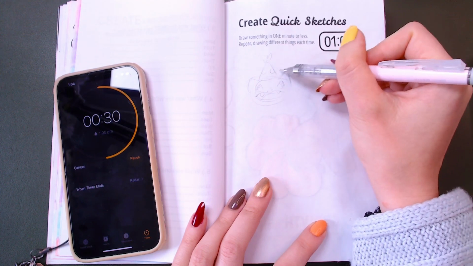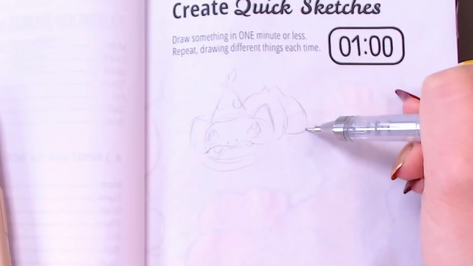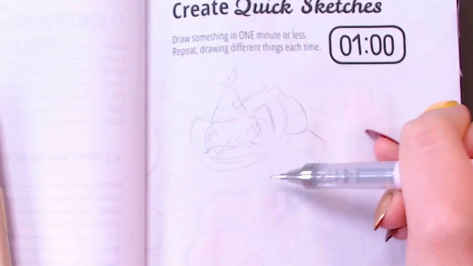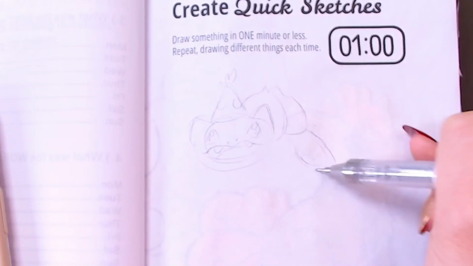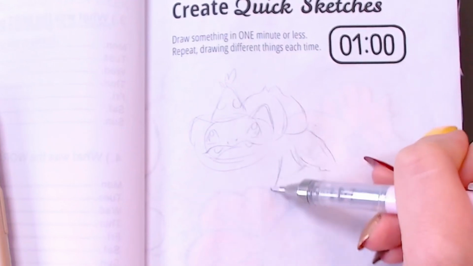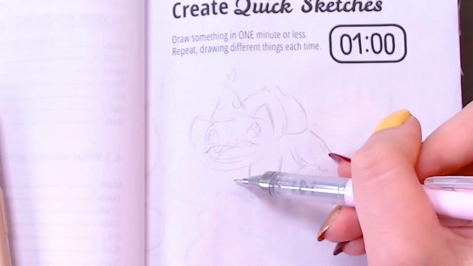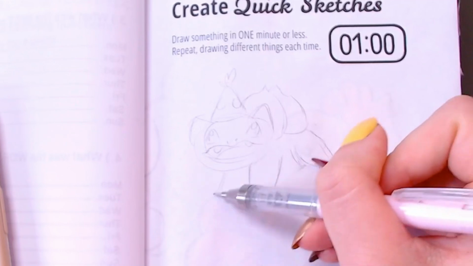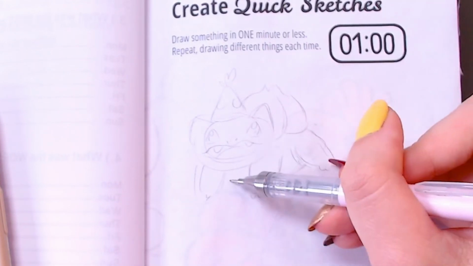I did not realize how quickly 1 minute would go past when I'm trying to make these sketches. Look at poor Bulbasaur here. Oh my gosh, this poor thing. Look, it doesn't look horrible. For 1 minute, it's pretty good, but I was panicking. It was honestly a struggle.